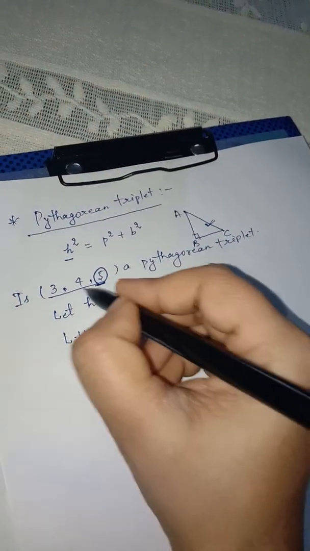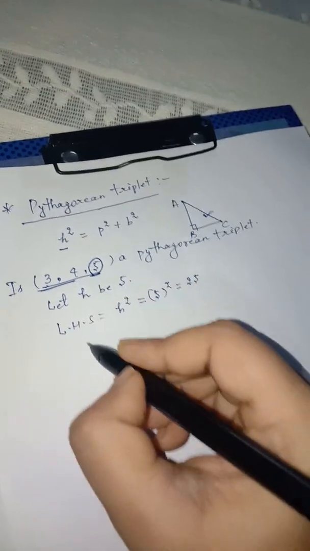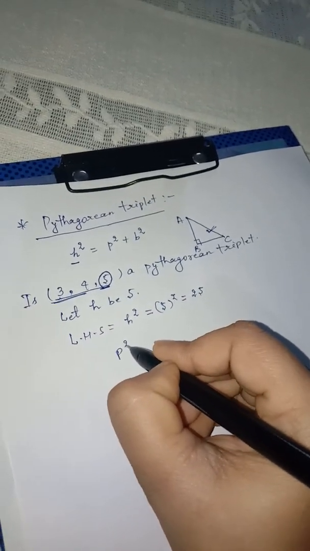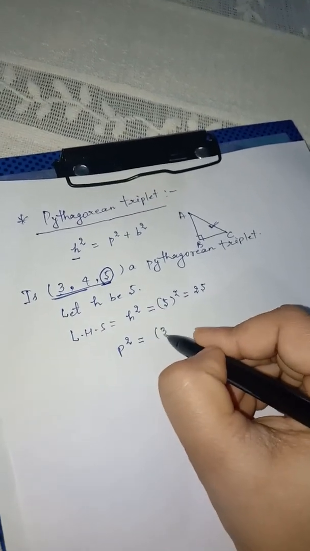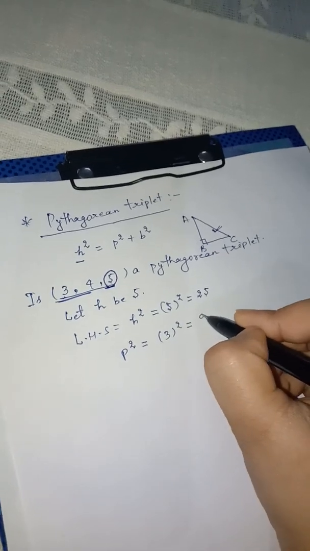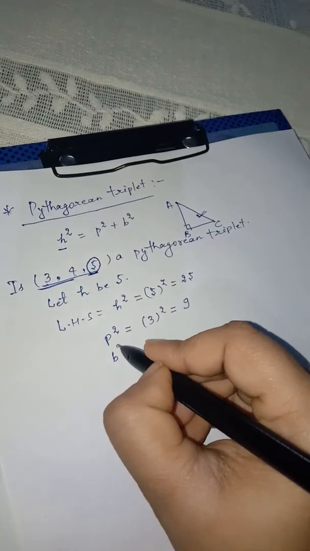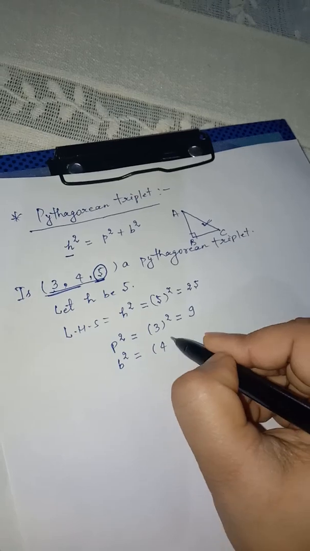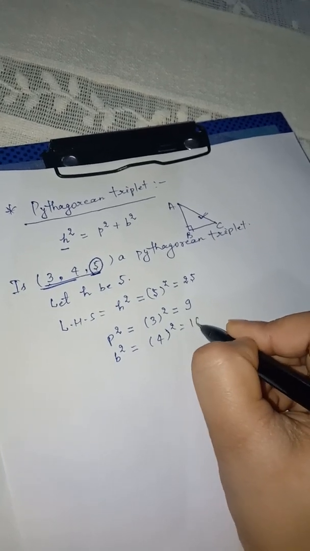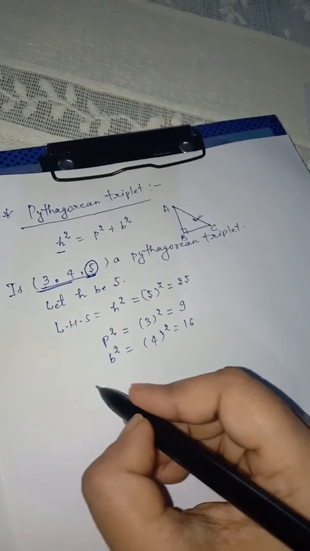The rest two numbers are 3 and 4. So suppose p square equals 3 square, 3 square equals 9, and b square equals 4 square, 4 square gives us 16.